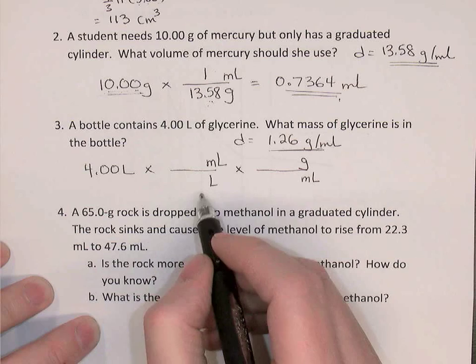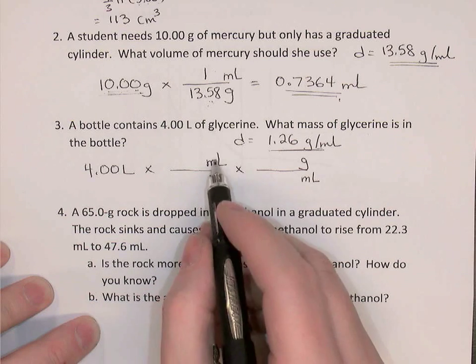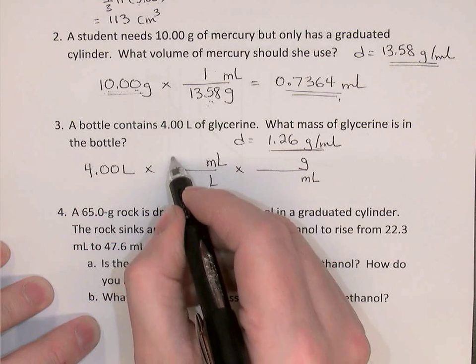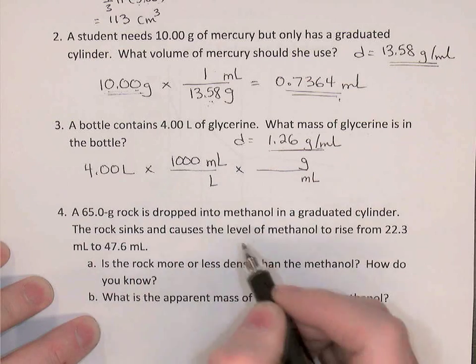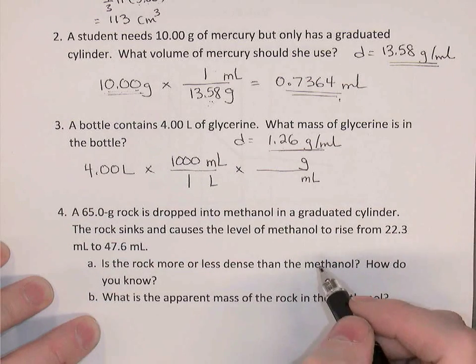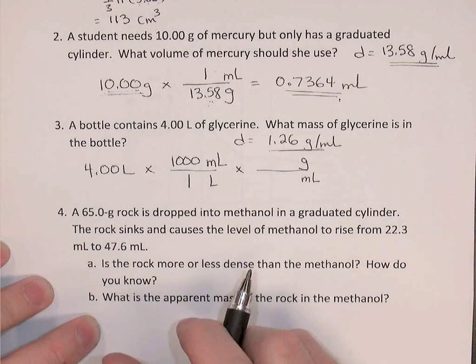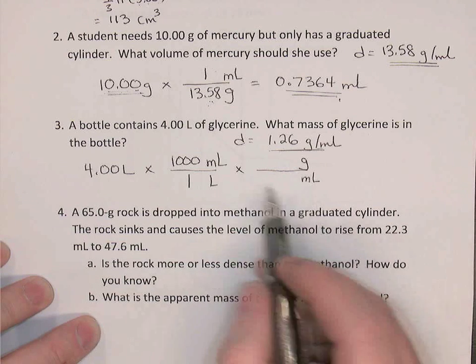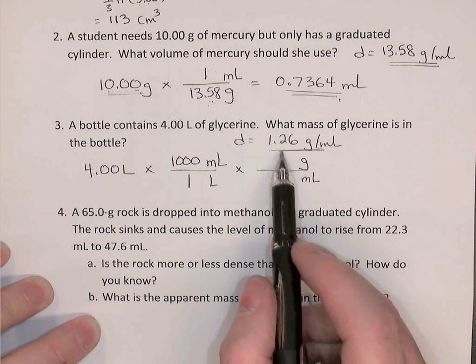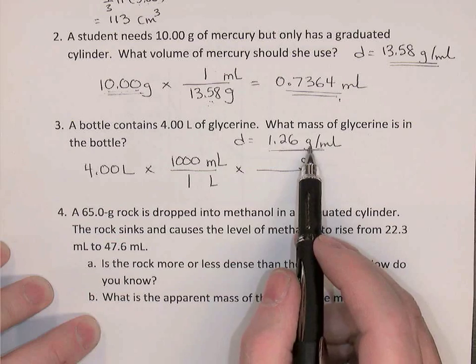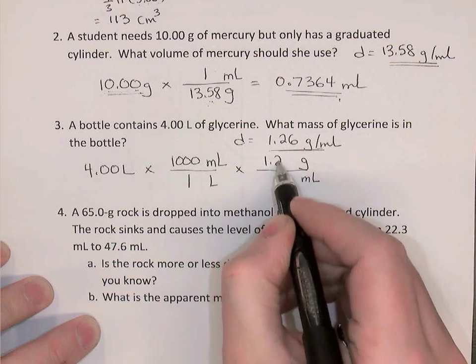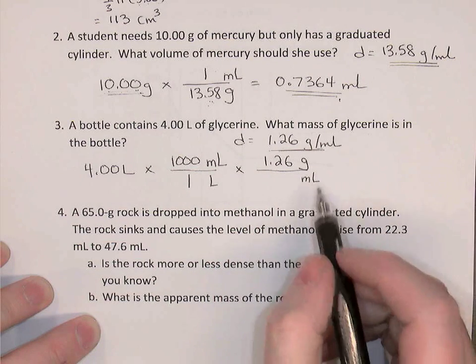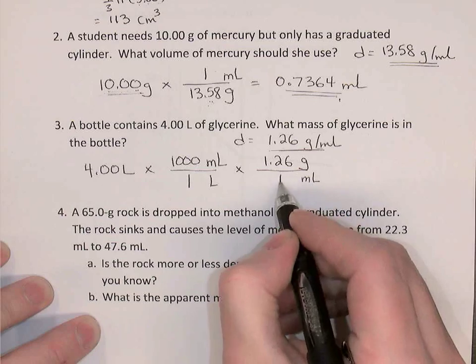So the first multiplier here is just the conversion of milliliters to liters, and everybody should know that there's 1,000 milliliters in a liter. You don't want to make a silly mistake with that on a test. The second unit multiplier is our density, 1.26 grams, so 1.26 goes beside grams, per milliliter, so for every 1 milliliter.